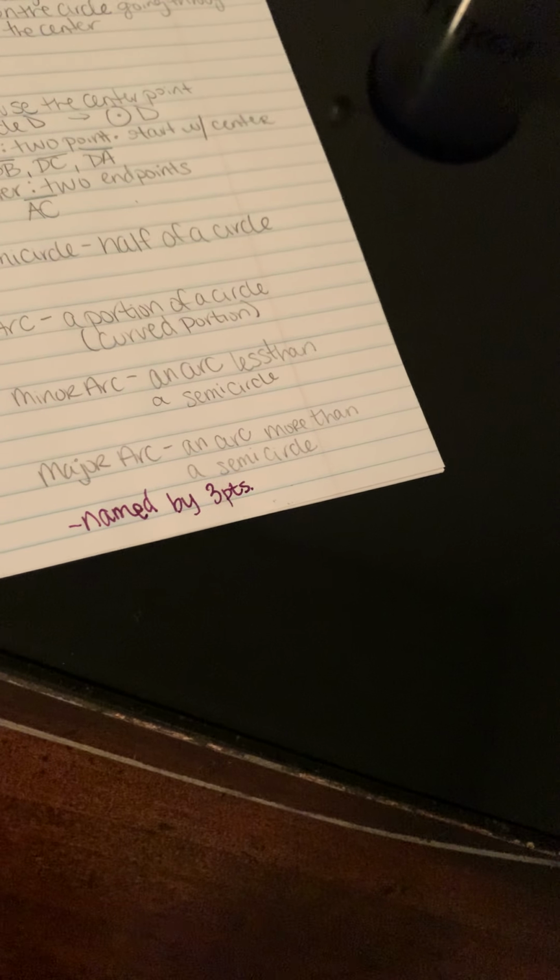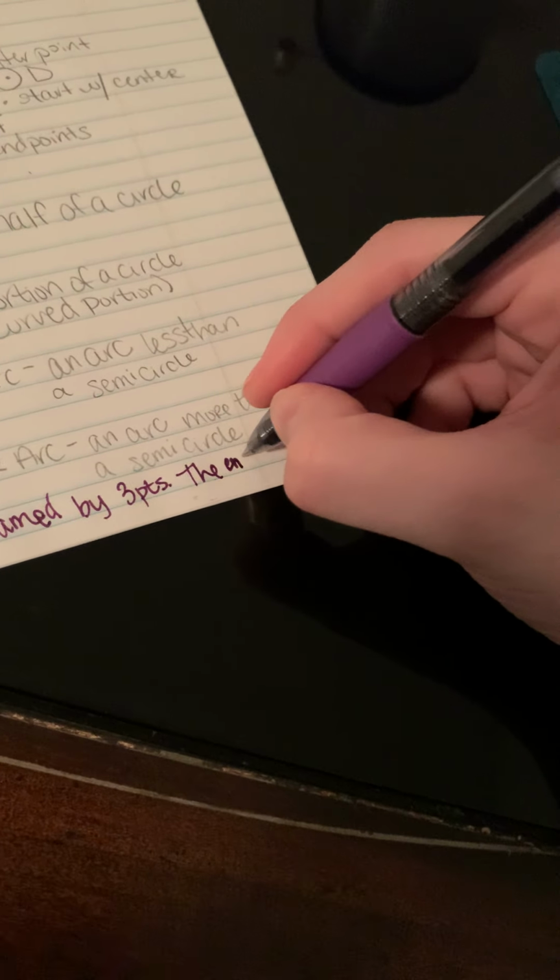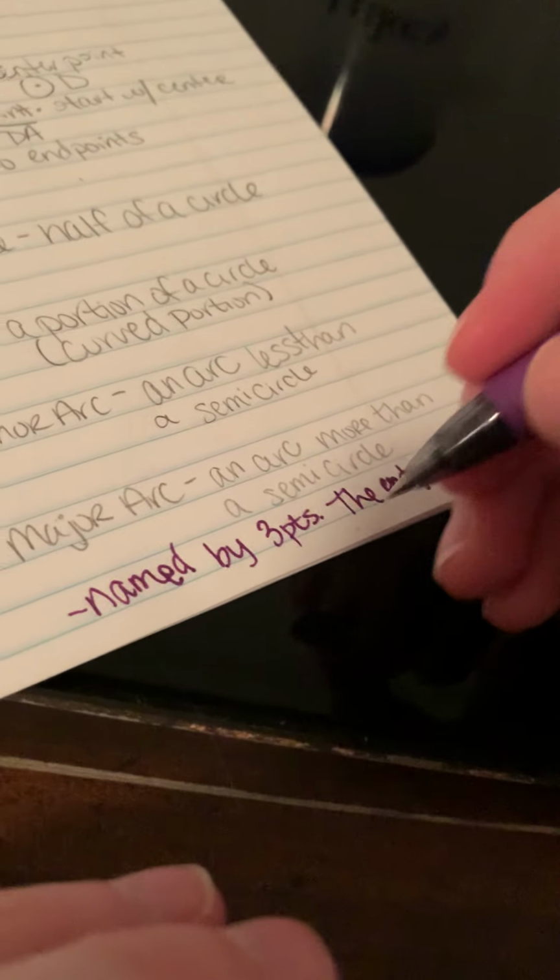Those 3 points being the end point, and a point in between them.